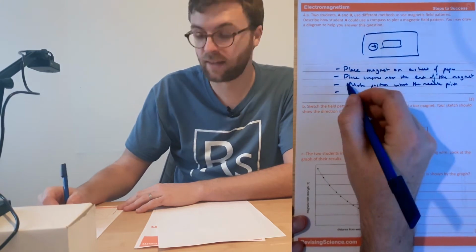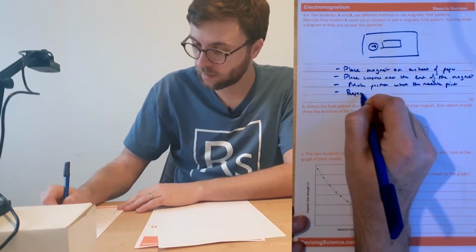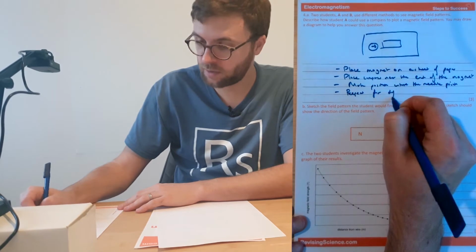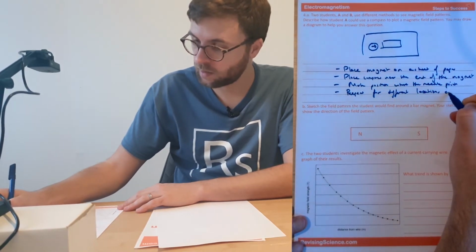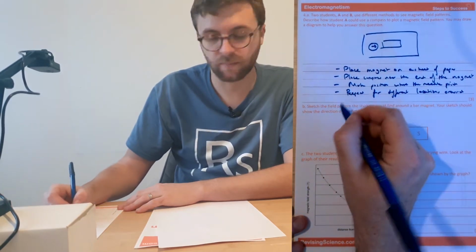We're then going to repeat this for different locations around the magnet.